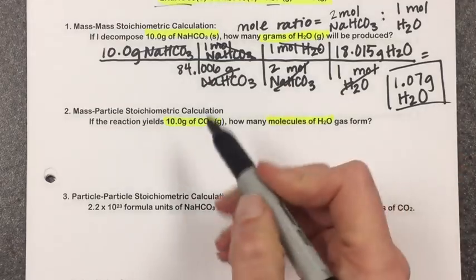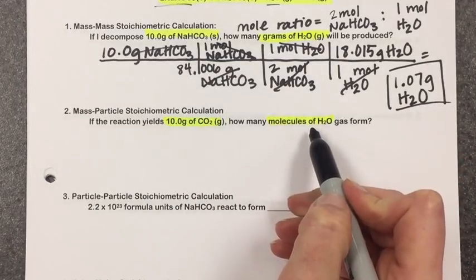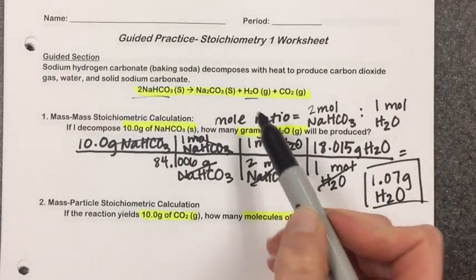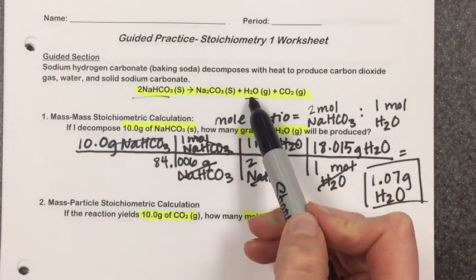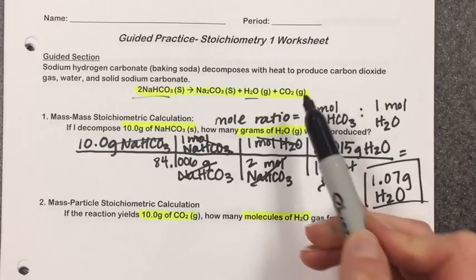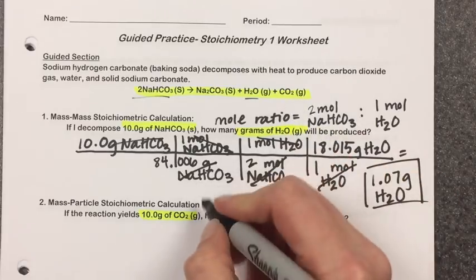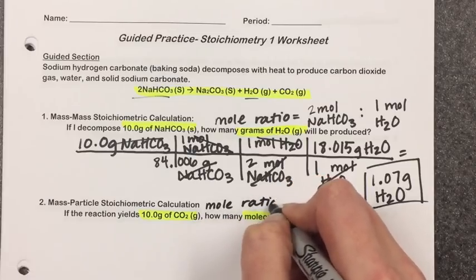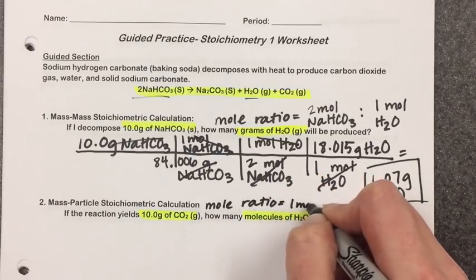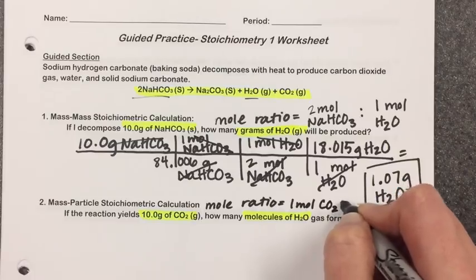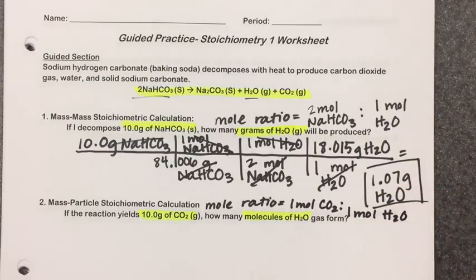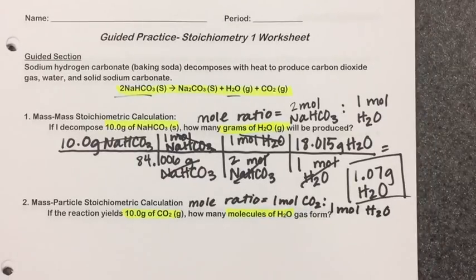So now we have to relate carbon dioxide to water. They're both on the product side, but that's okay. It doesn't really matter. If I look at the equation, for every 1 H2O, we also produce 1 CO2. So my mole ratio is 1 mole of CO2 for every 1 mole of H2O. So it's a 1-to-1 mole ratio, okay?